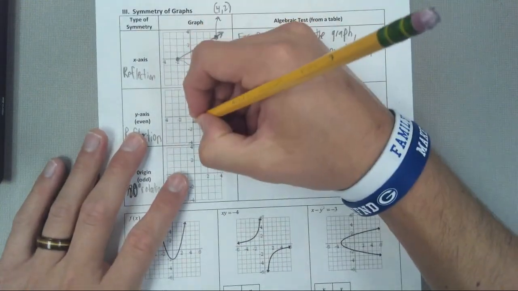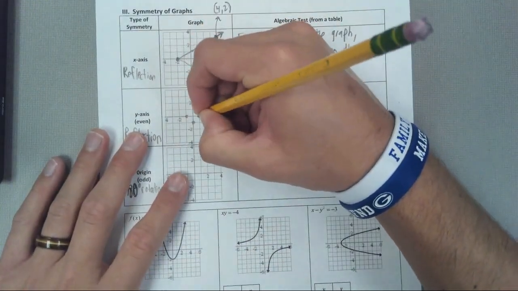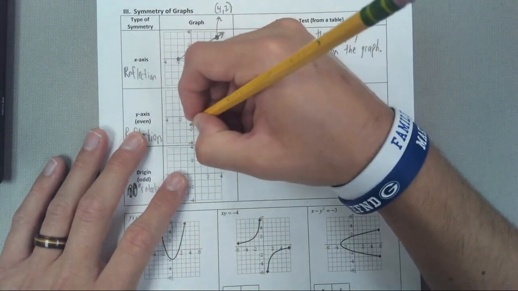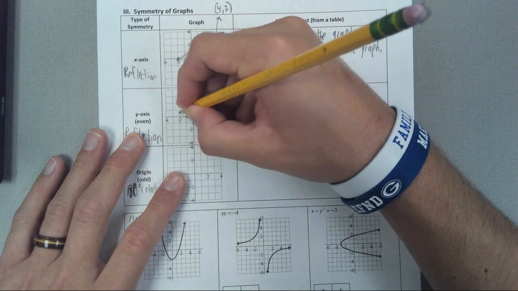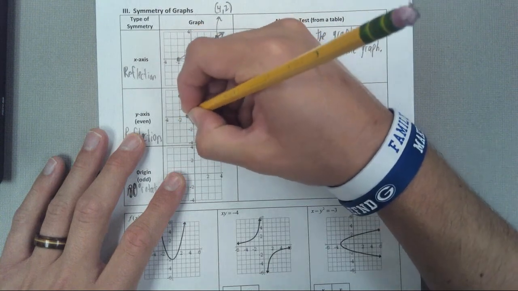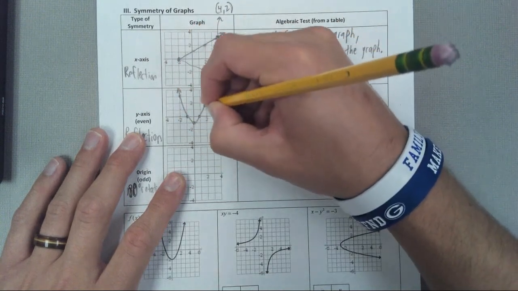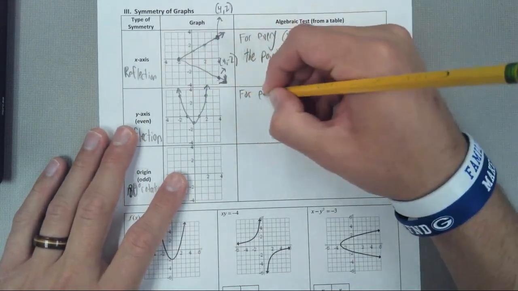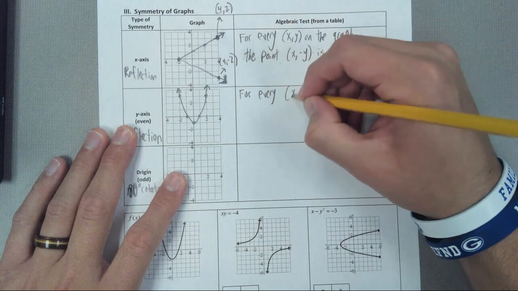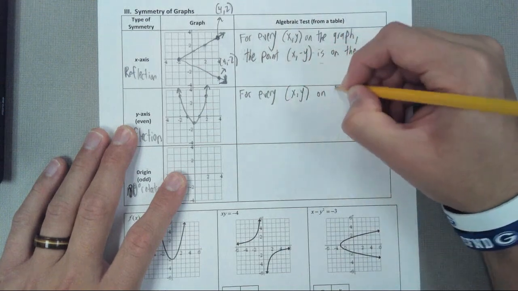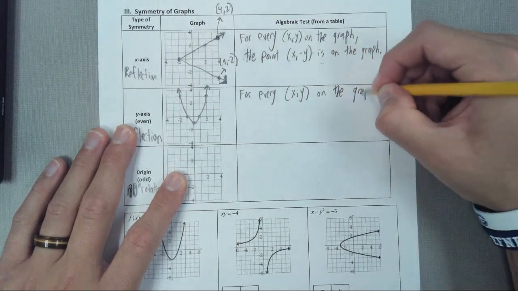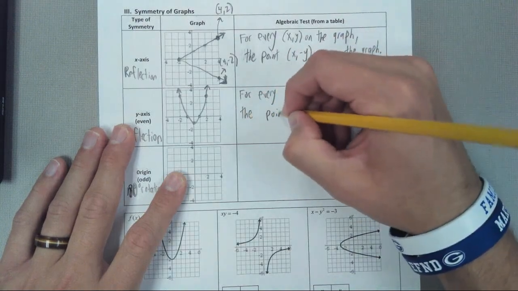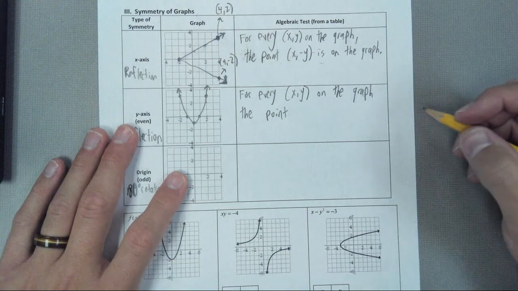Let's say it's something like this. We've got a little quadratic. Now, the formal definition is for every x, y on the graph, the point... well, let's think about it this time.